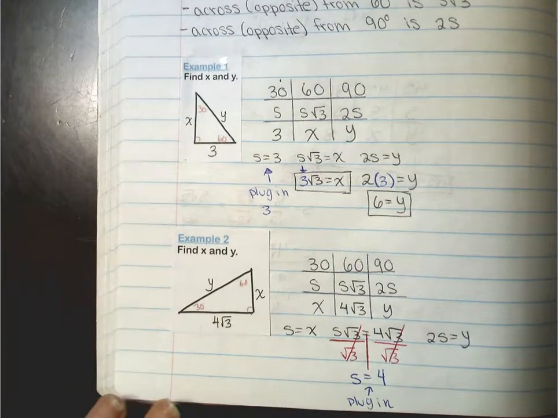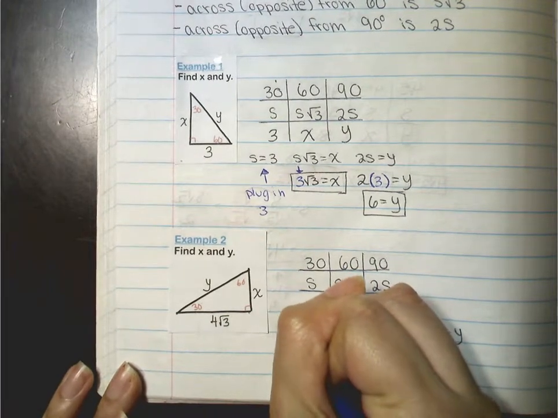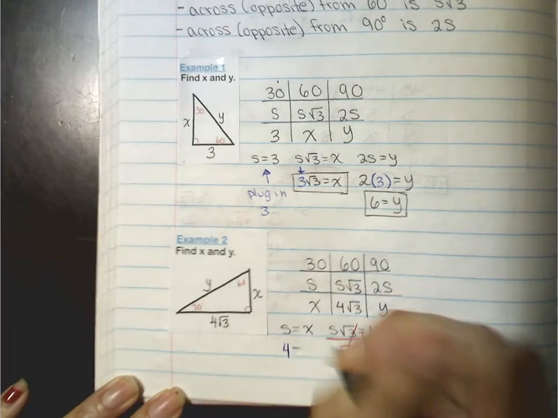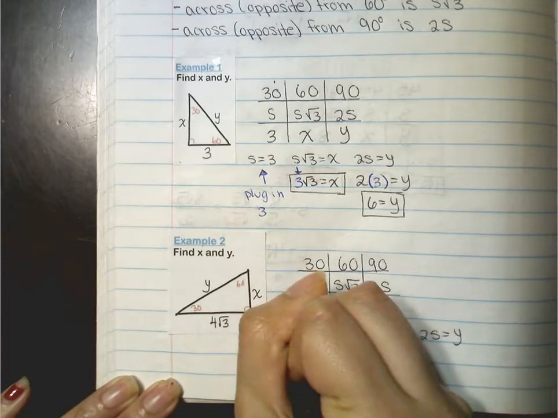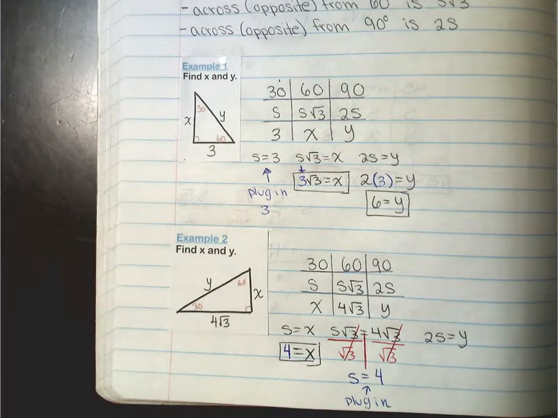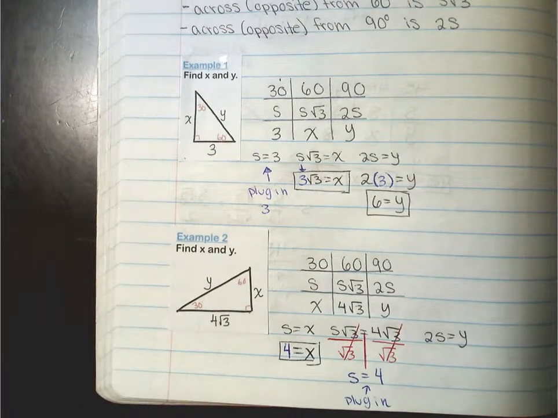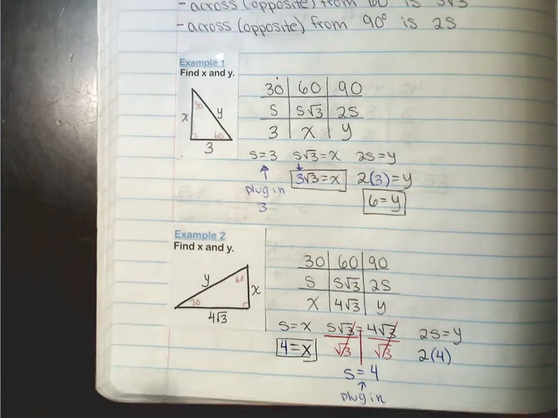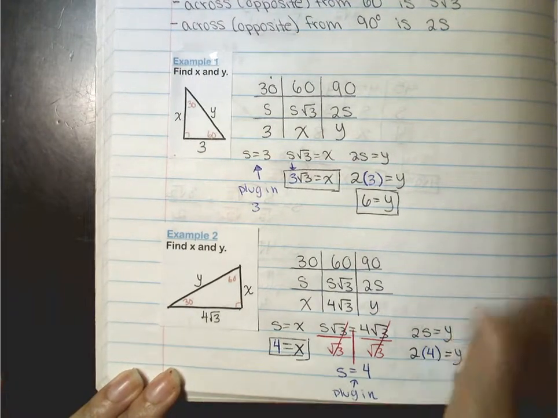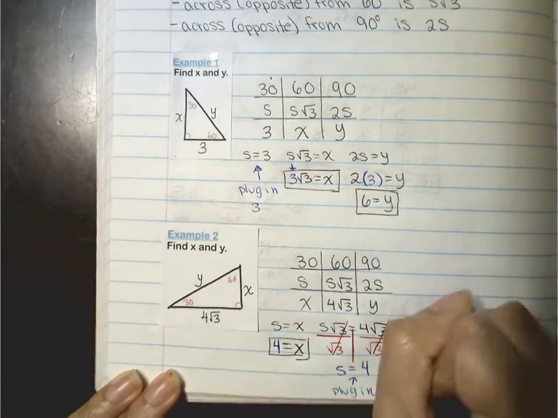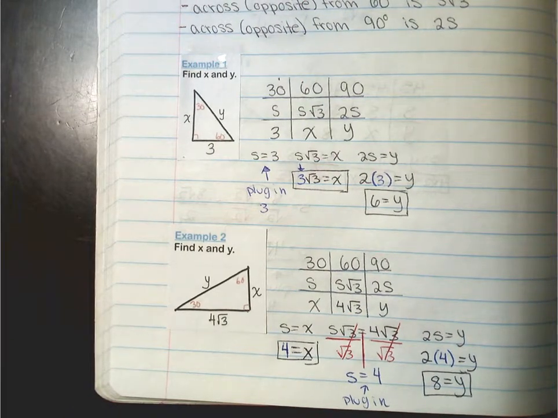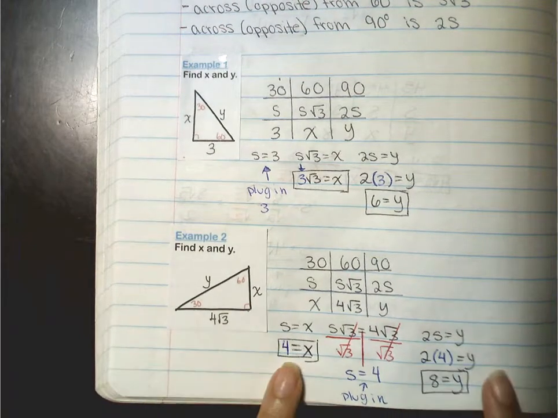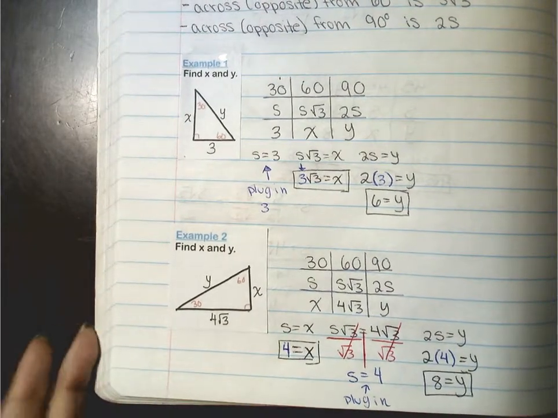Okay, so I'm plugging in 4 for S, so here S is 4, and so that's also my X value. And then I'm going to do the same thing on the other side. I'm going to replace the S with the 4, and then I'm just going to multiply those 2 numbers. So 2 times 4 is going to give me 8 for Y. So still pretty easy. Again, I had a nice whole number for S, so it was easy when I plugged it into my other 2 equations.